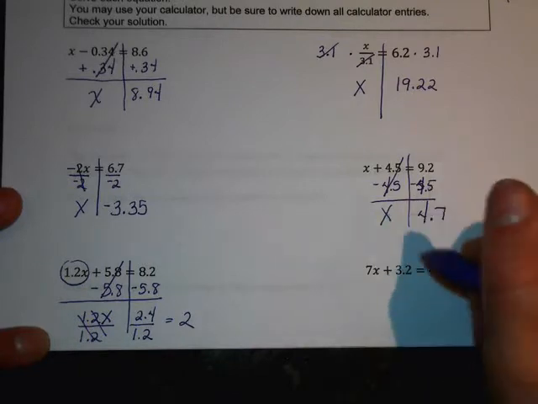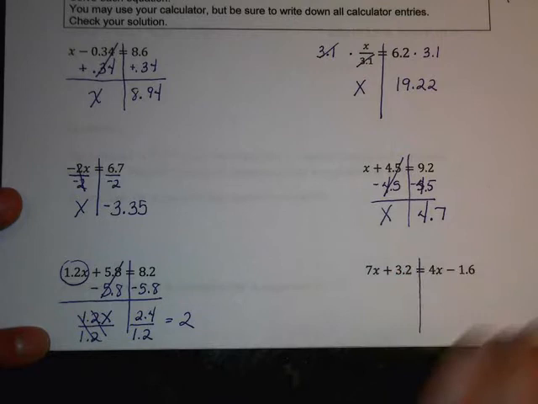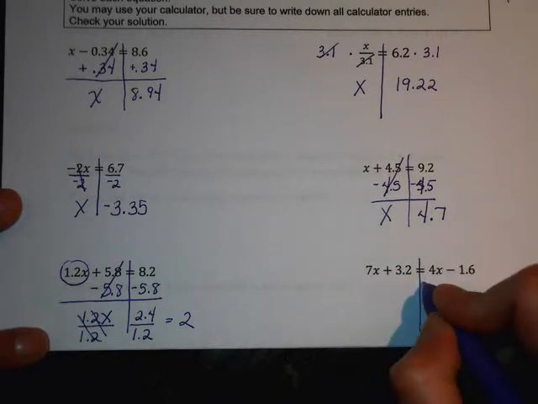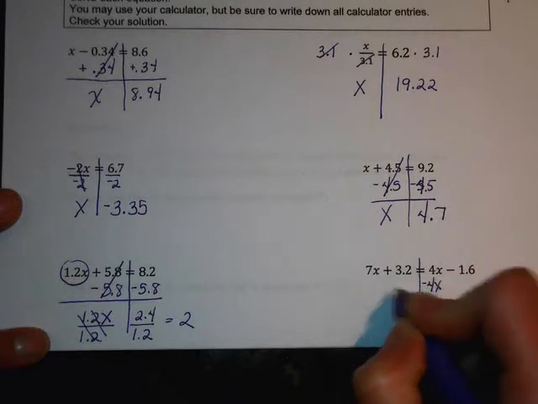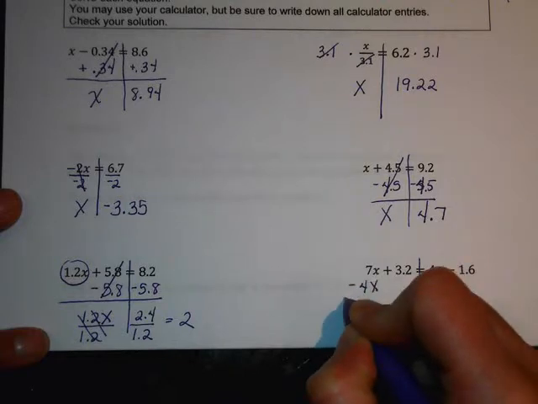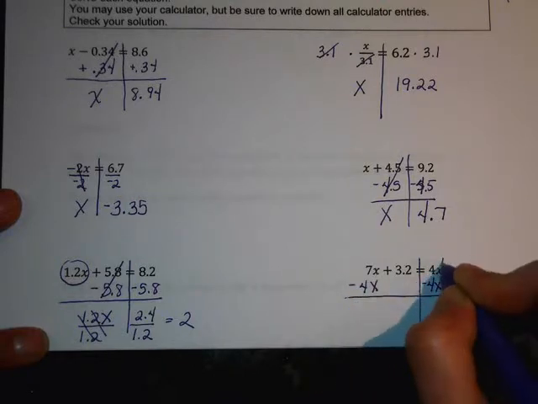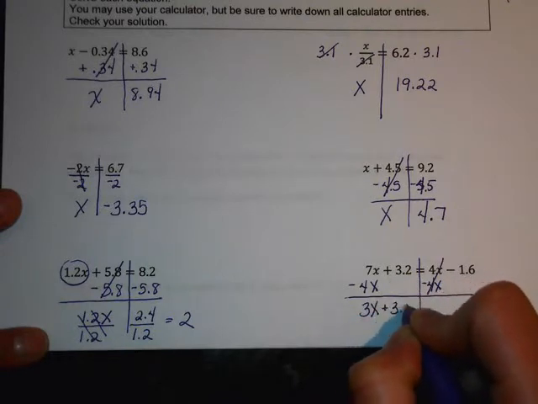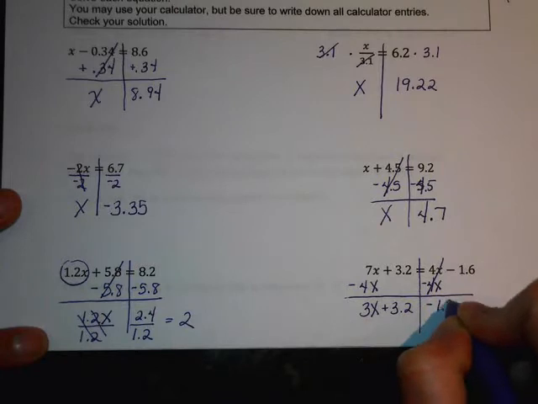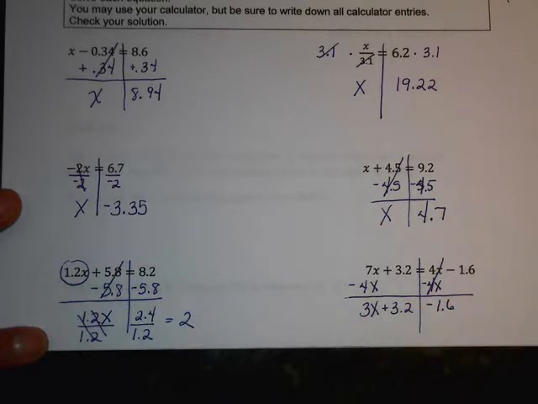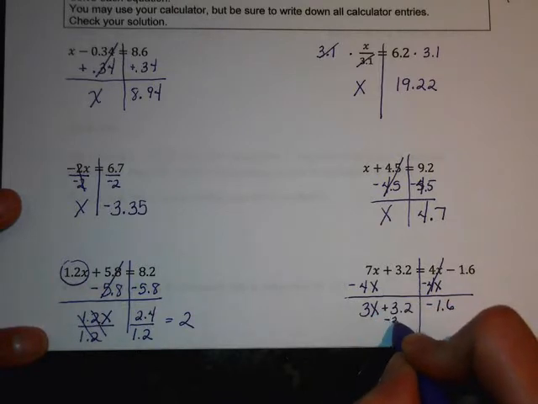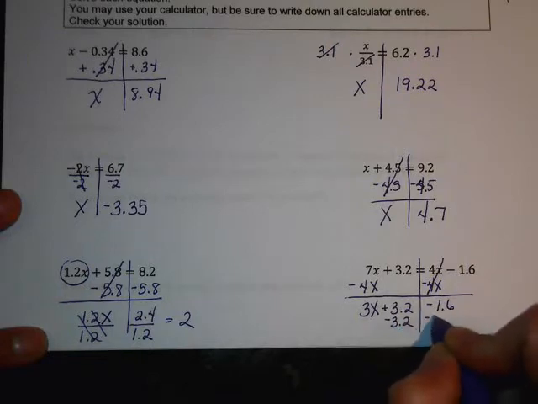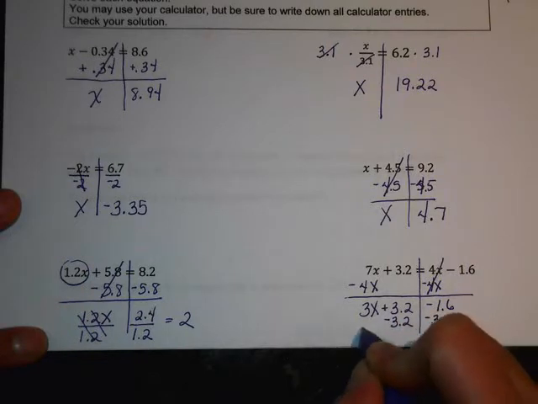Alright, and then this one is going to require a couple steps. You can decide what you want to do first. I'm going to subtract the 4x from both sides. So I'll have 3x plus 3.2 equals -1.6. Then I'm going to get my constants together. So I'm going to subtract the 3.2.